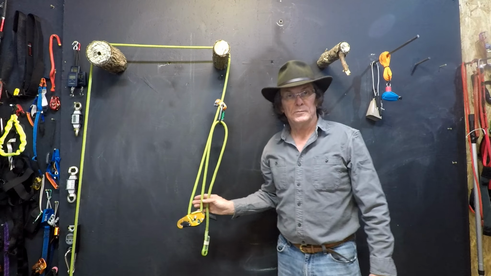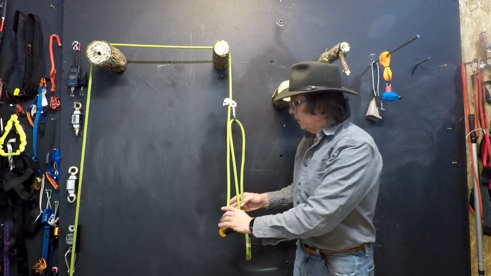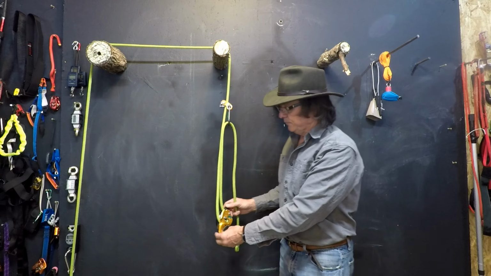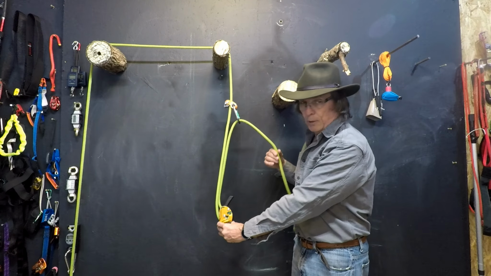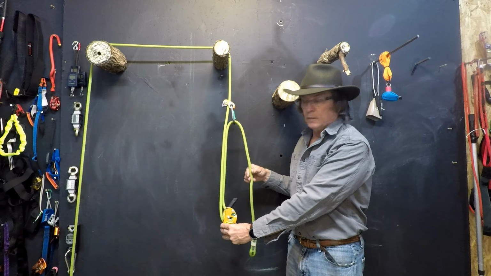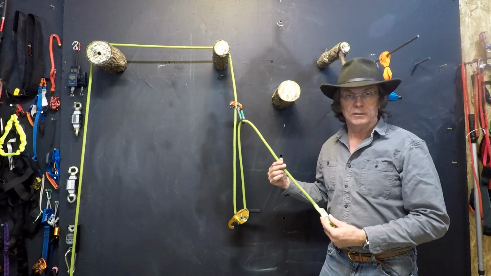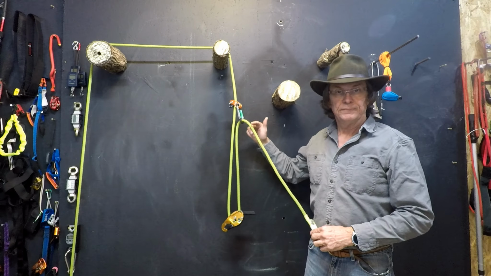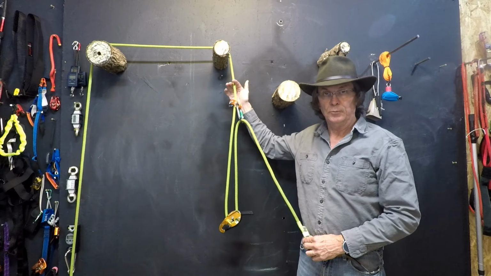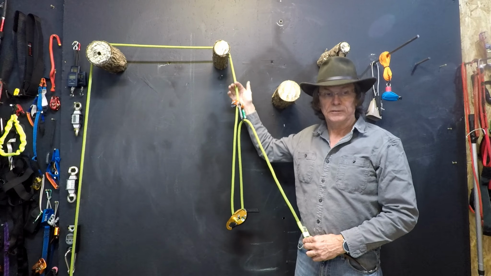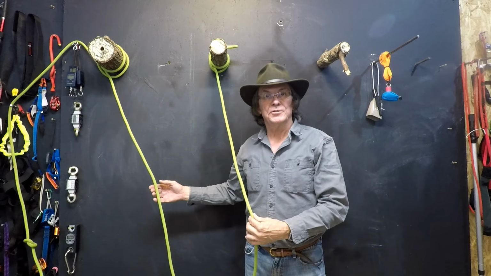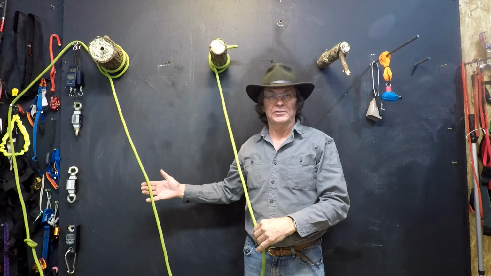Using the same single rope technique, I can establish a yo-yo system. For a climber, a 3-to-1 mechanical advantage. If I'm hoisting somebody, a 2-to-1 mechanical advantage, but it is still very much on a single rope using the single rope technique. Additional ropes can be added, but it's still very much a single rope technique.